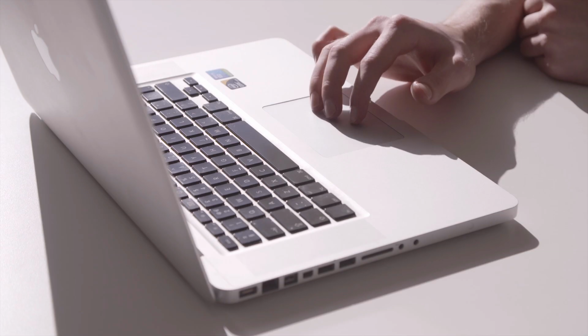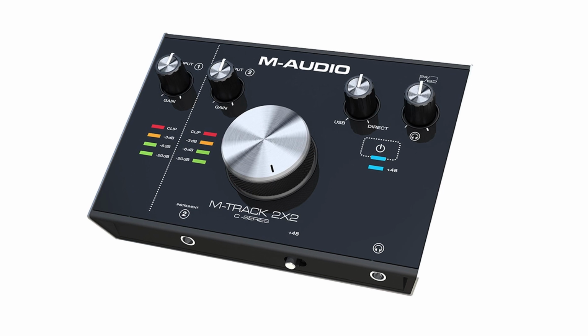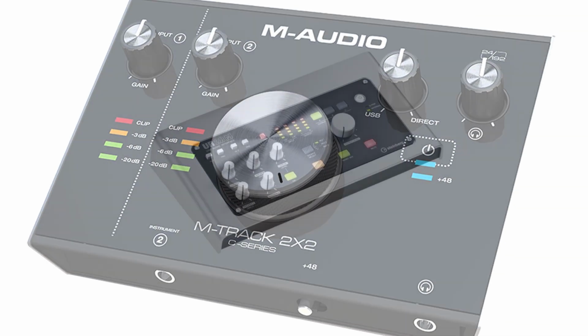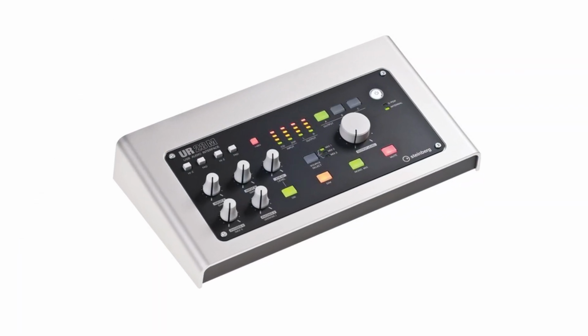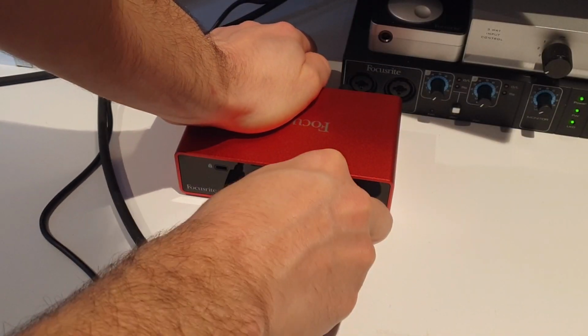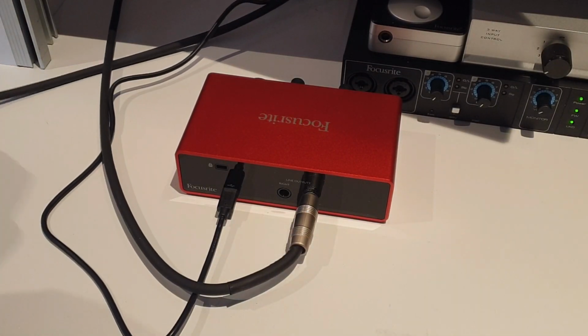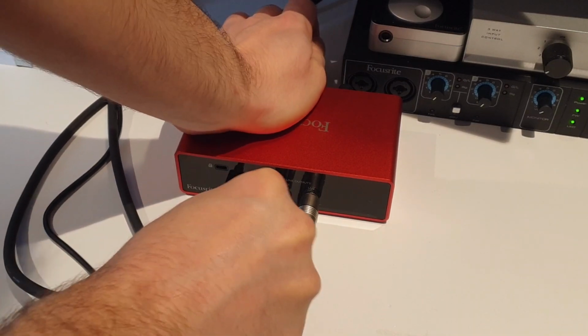For most people, price will be the deciding factor. Audio interfaces today all have superb audio quality, and the most notable difference between the various models are the number of inputs and outputs, as well as some other features that you may or may not need.